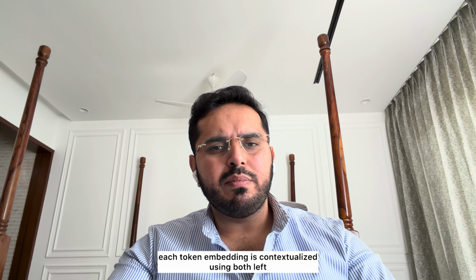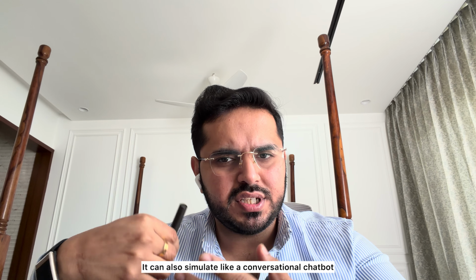Now, if we think about the use cases, GPT embeddings are great for text generation. Since GPT is very much generative in nature, we can say that it can do autoregressive generation. It can also do autocomplete generation, story continuation, and it can simulate a conversational chatbot.